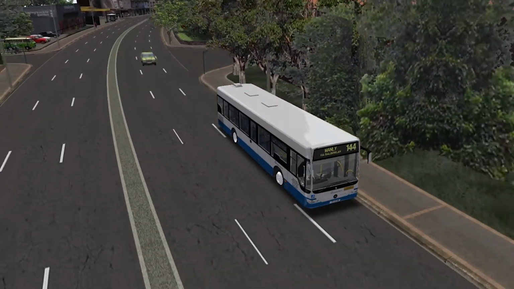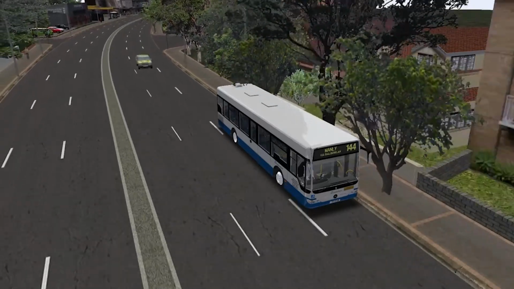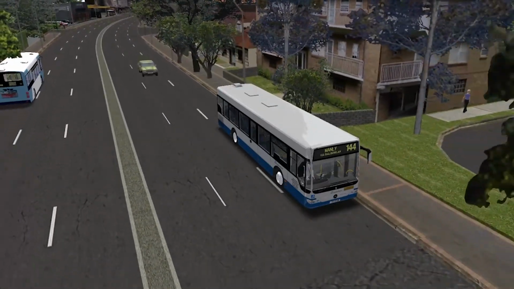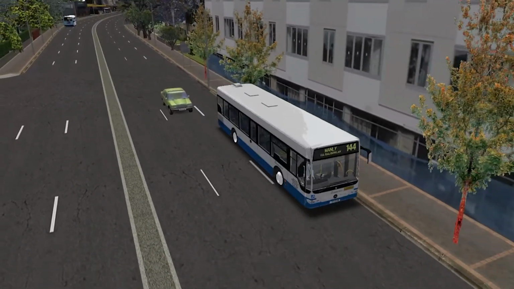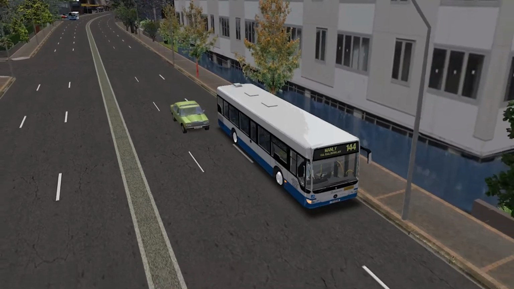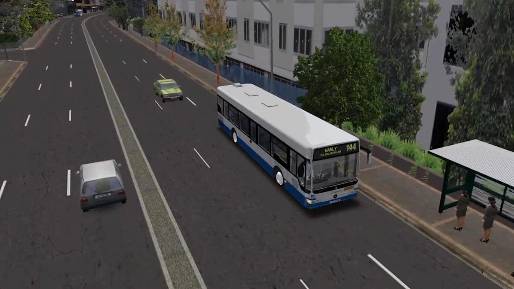And overall, it works pretty well. A lot of it is just a case of me getting to know which routes are good routes for the AI to drive.